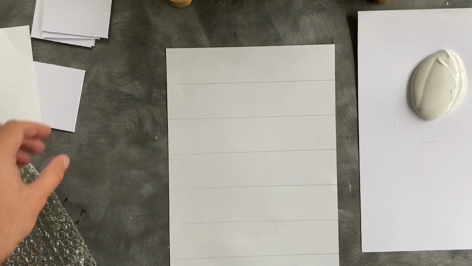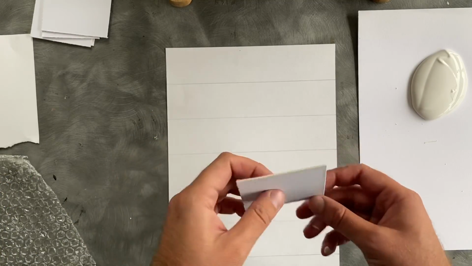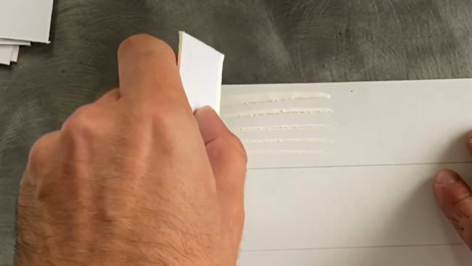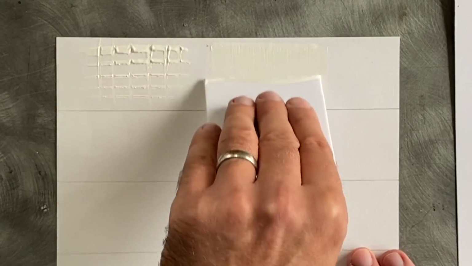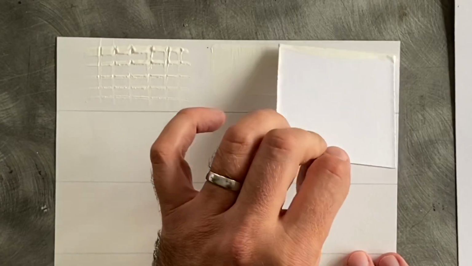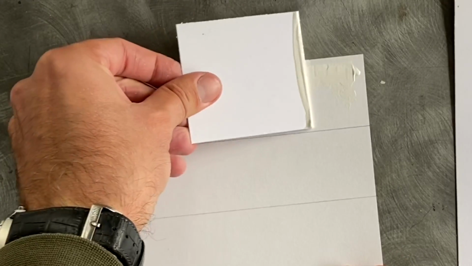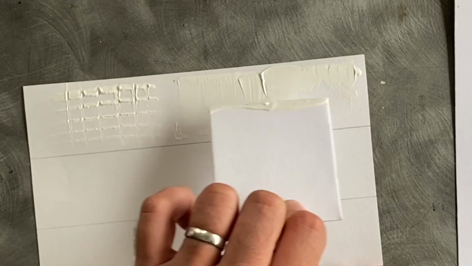You can use emulsion, you can use acrylic paint if you wish. You can use any household paint, to be honest. Now, the first one that I'm doing is a texture using mount board. You can use some card, so I'm just using the edge of it to create that kind of crisscross pattern. And I'm also here just doing some dragging and scraping just to see what the effect is going to be like.